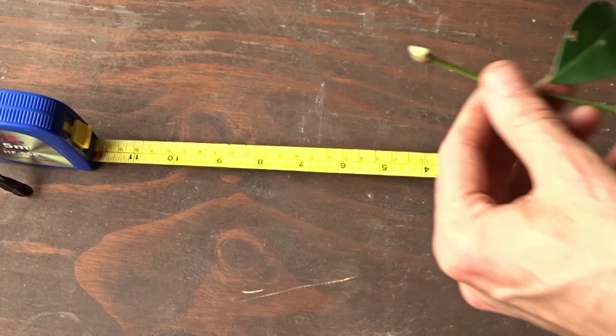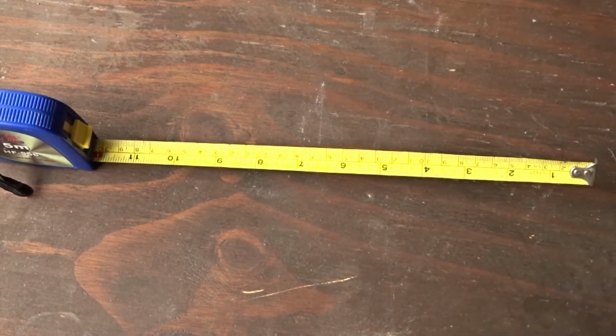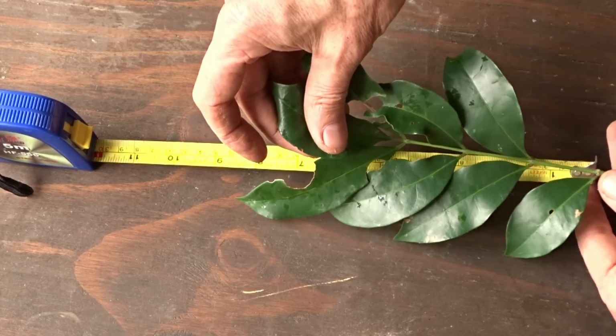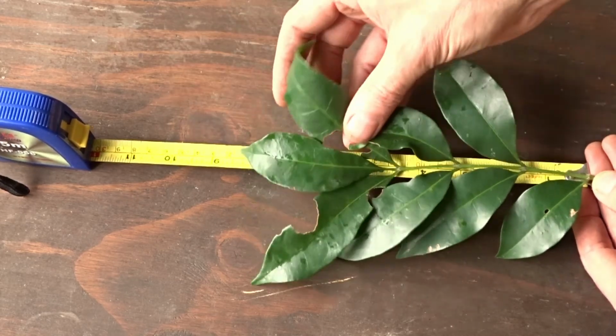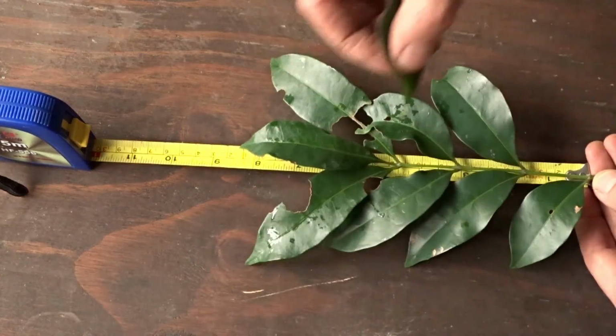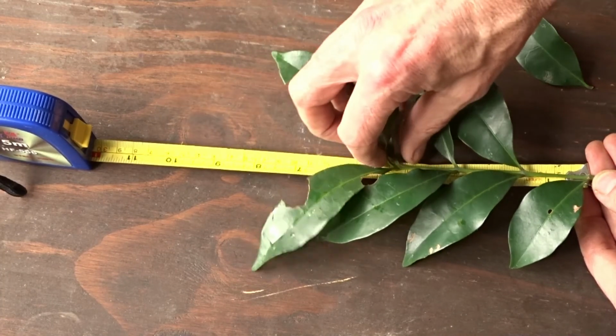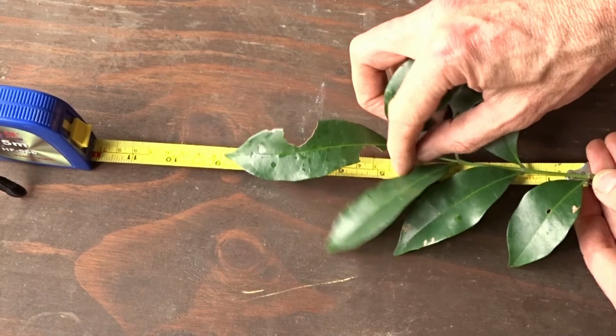Leaves are attached to each first order branch with a given spacing, and you can measure that by measuring a length of first order stem and dividing that by the number of leaves along that length to give you an average separation in centimetres between leaves.